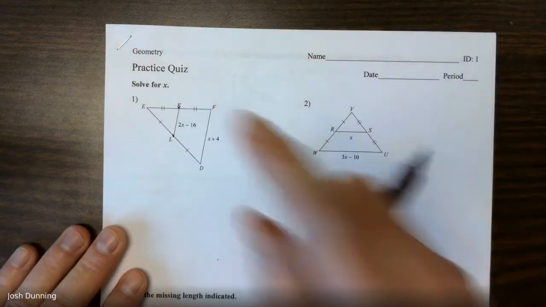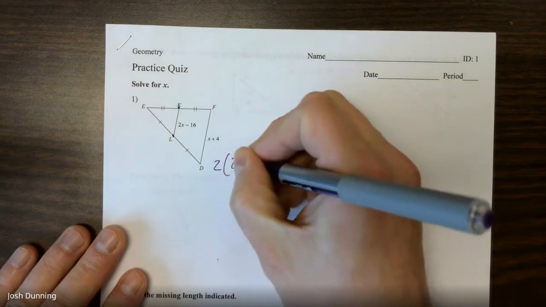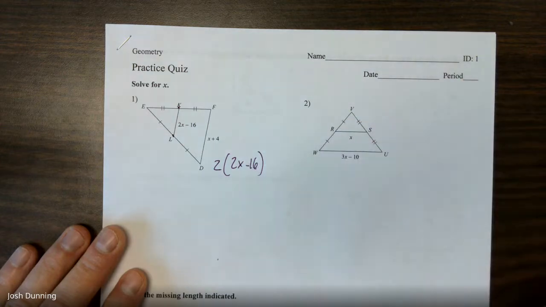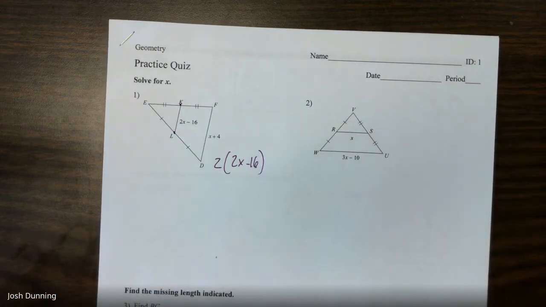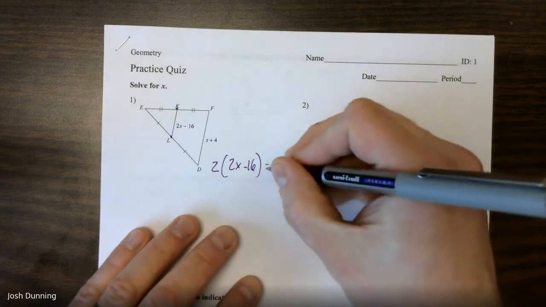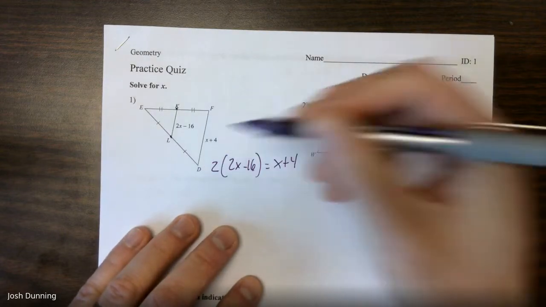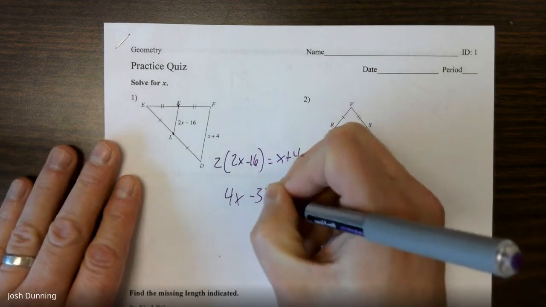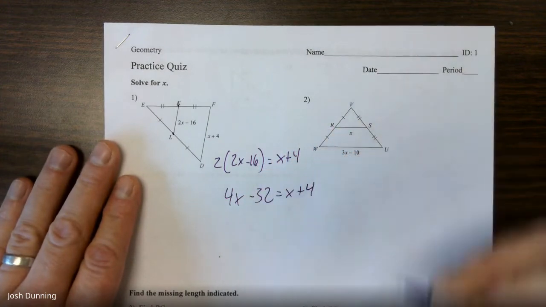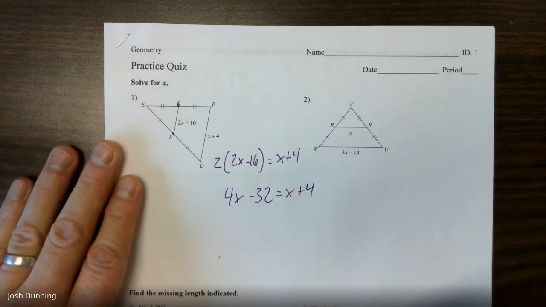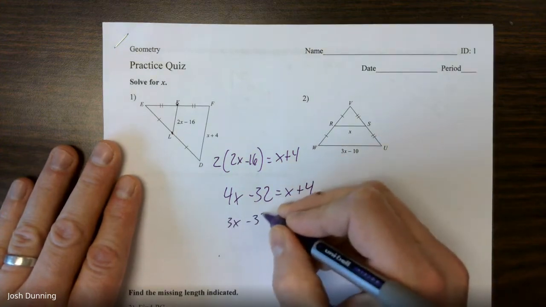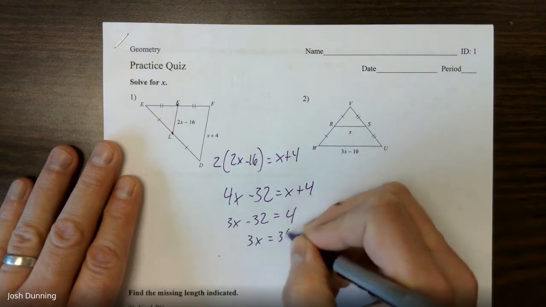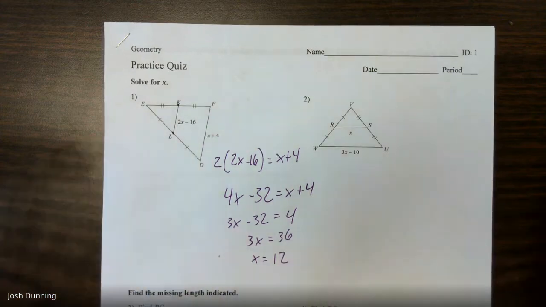So if I want to catch it back up, I'm going to multiply it by 2. You got to use parentheses to make sure you multiply everything by the 2 with distribution. And that will catch it up to the whole FD there. So now we'll distribute. We want our x's on one side, so I'll minus x. Add the 32. Divide 12.